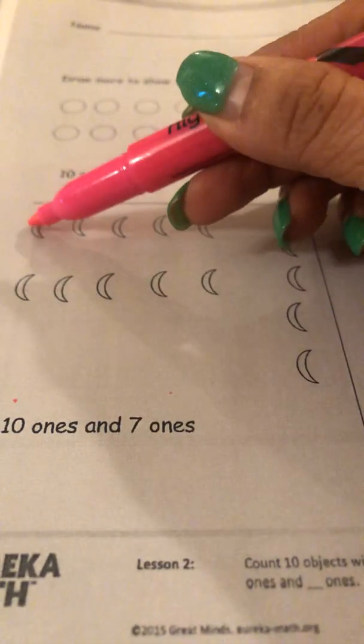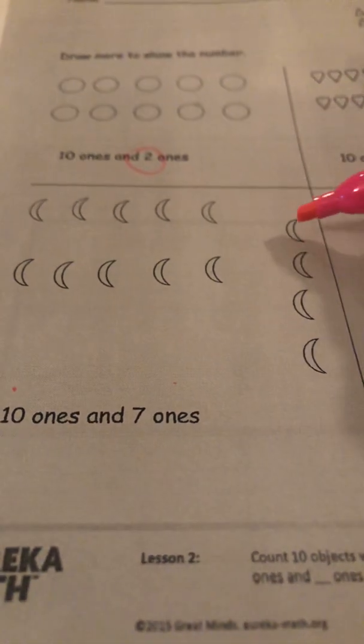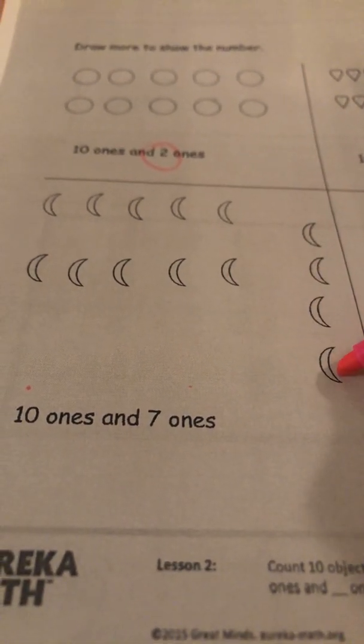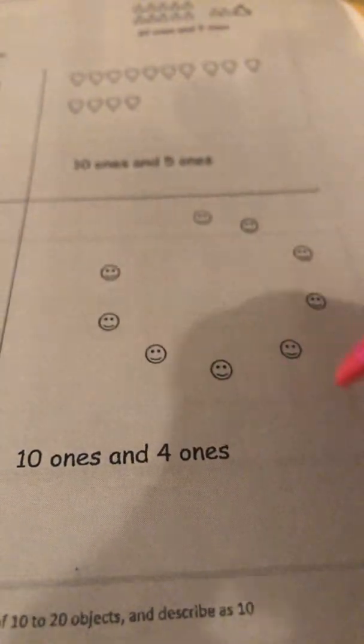10 ones and 7 ones. 1, 2, 3, 4, 5, 6, 7, 8, 9, 10, 11, 12, 13, 14, 15, 16, 17. So how many more would I need to draw? That's right, 3. 10 ones and 4 ones.